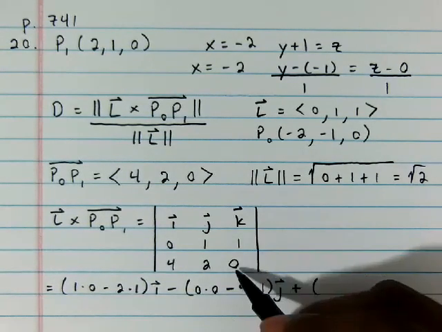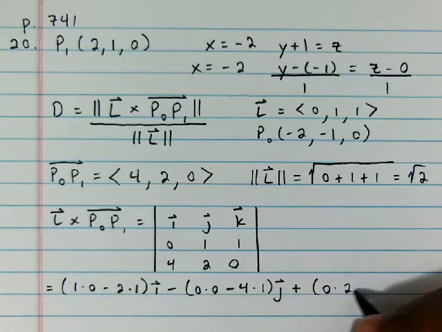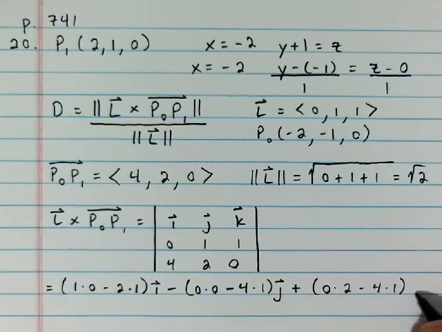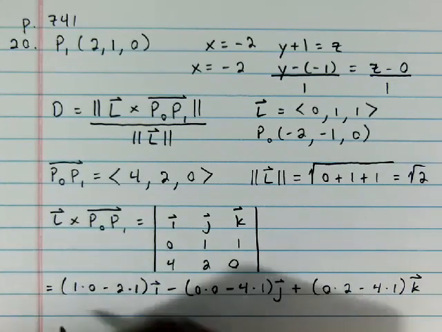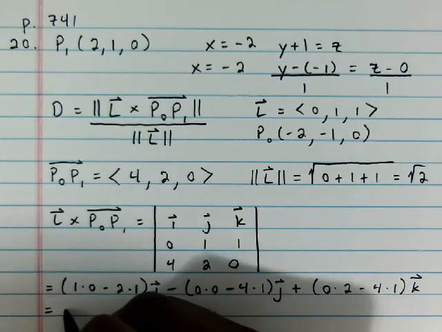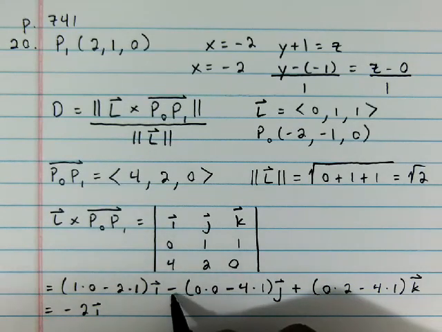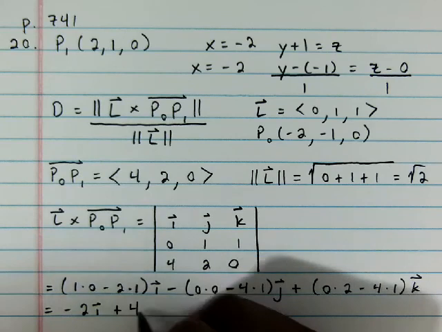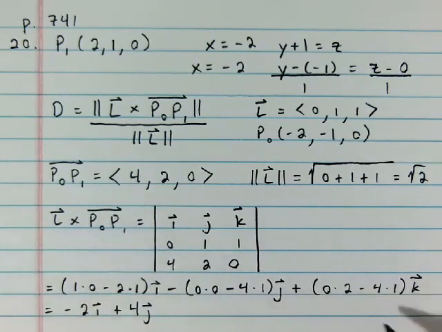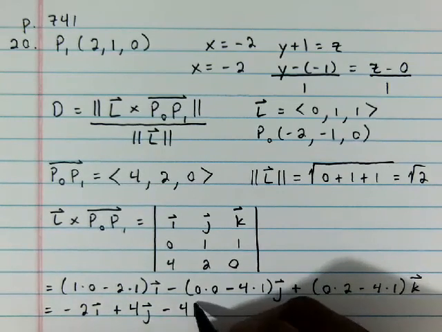We're going to ignore the K column and the K row. 0 times 2 minus 4 times 1 times K. And here we have 0 and minus 2, so we get negative 2I. And then we have negative 4, but then multiplied by the negative gives us 4J. And then we have negative 4 right here, so minus 4K.